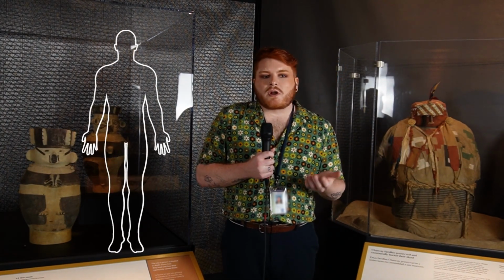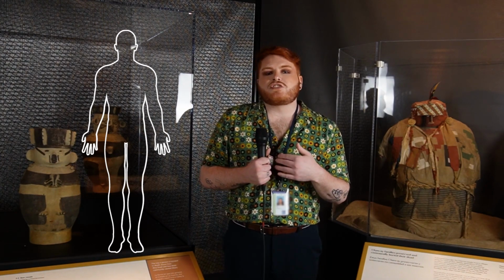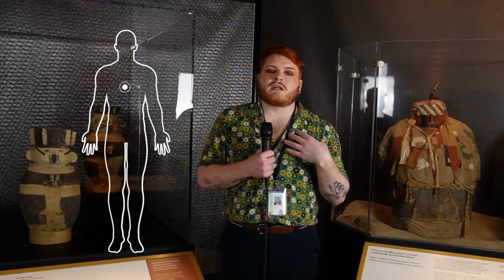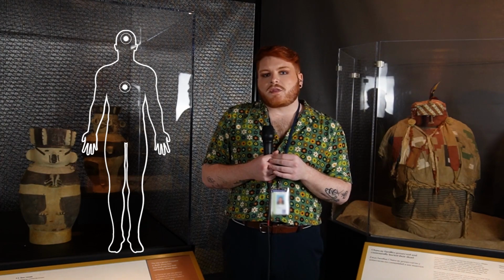For the most part, what I'm seeing, especially in Peru, we see a lot of chest mutilation, so trying to open up the chest and get at the heart. We see bludgeoning on the top of the head, and like I mentioned before, those are pretty typical.